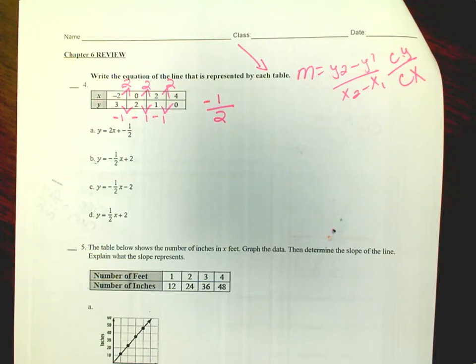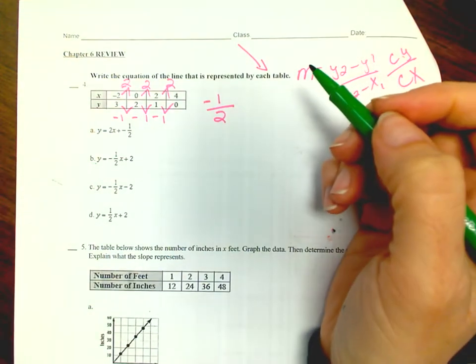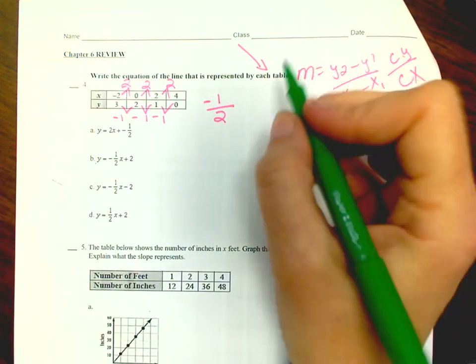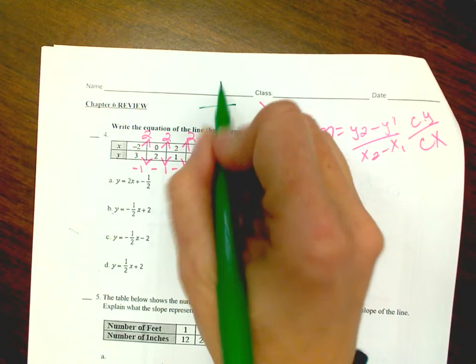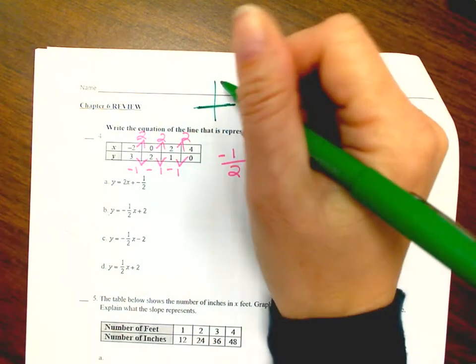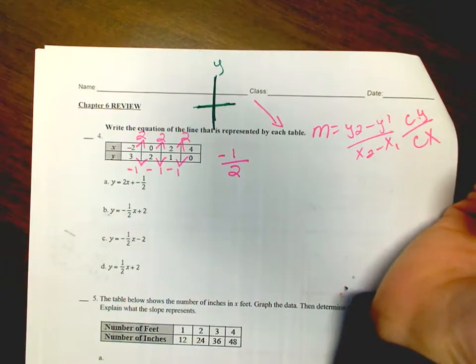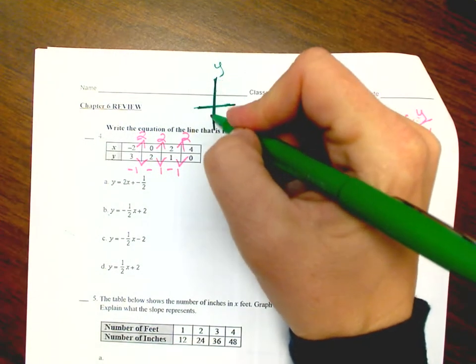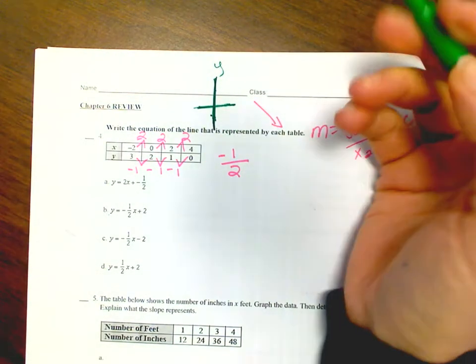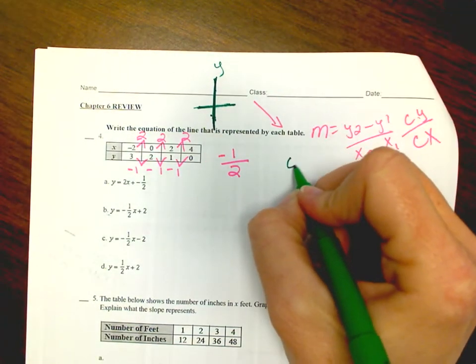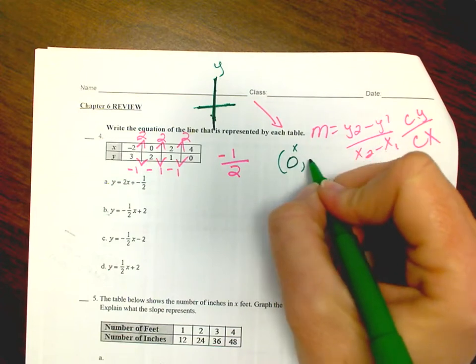The y-intercept must cross over the y-axis on this point. So if I were to graph this, and it's your y-intercept, and this is y, it's got to hit this line. To hit this line, your x would need to be 0.